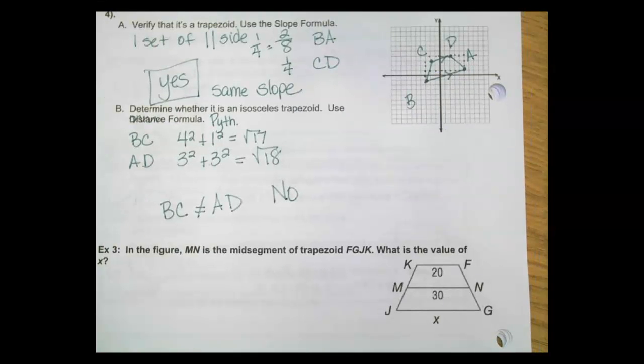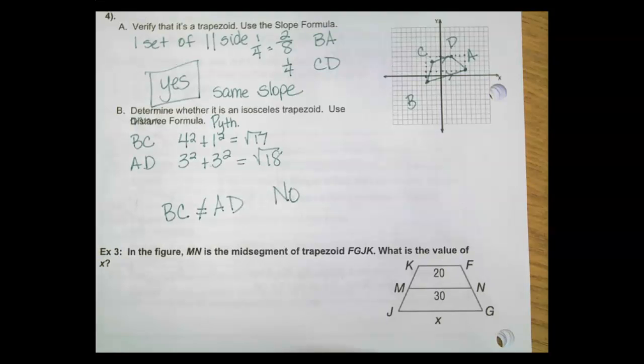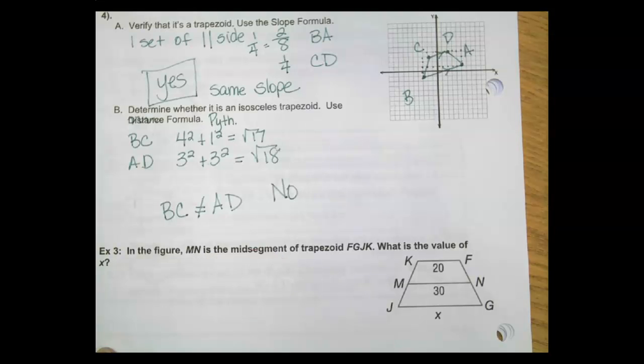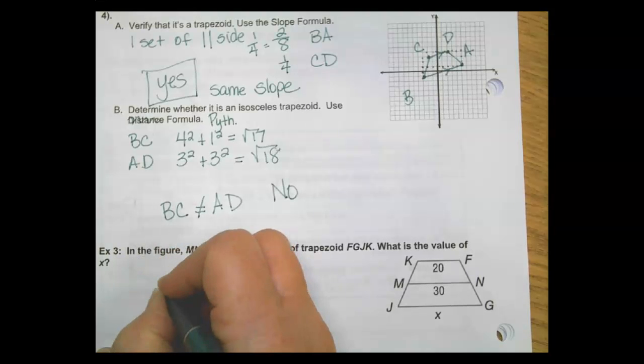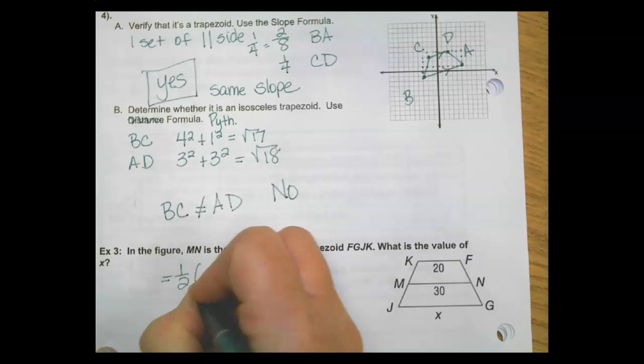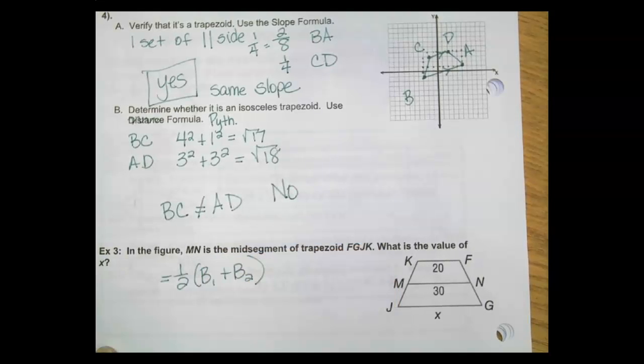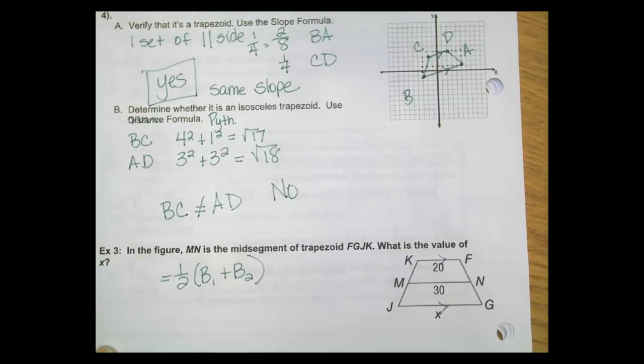Okay, so that mid-segment formula. It's 1/2 times base 1 plus base 2. Okay, so here's my bases. I don't have my original base here.